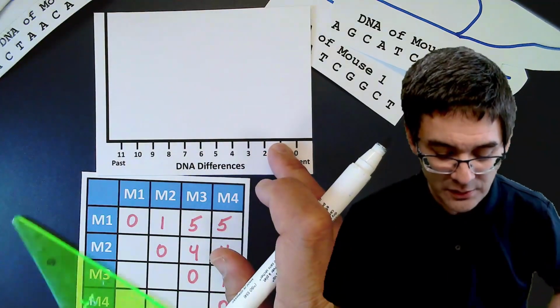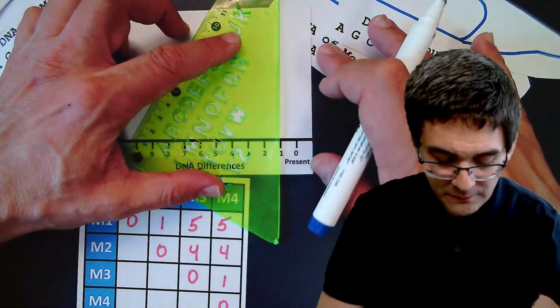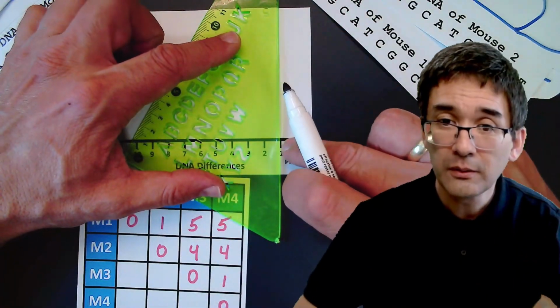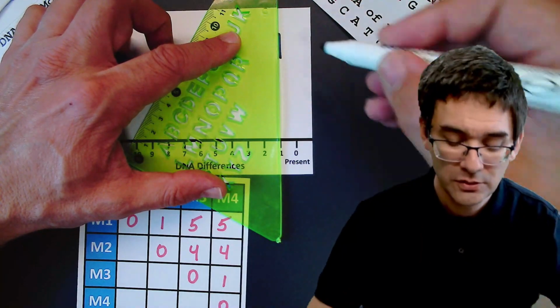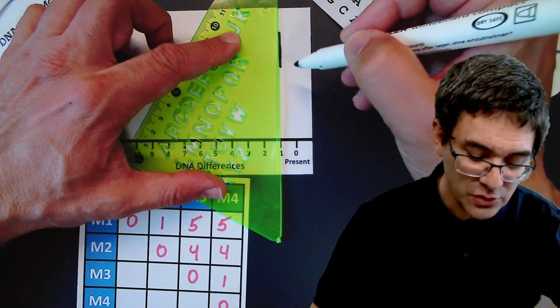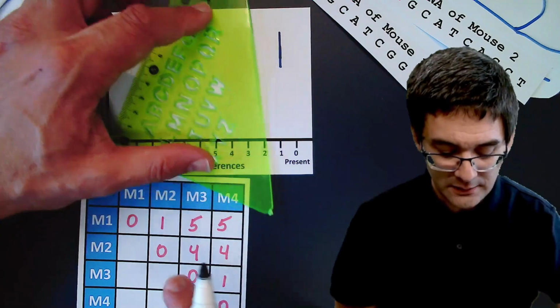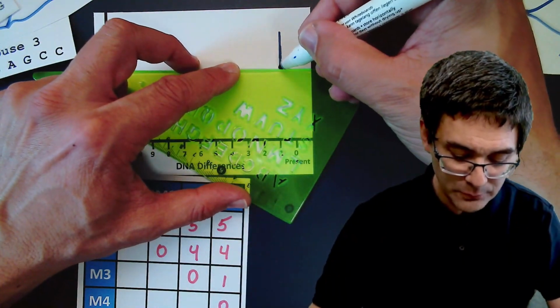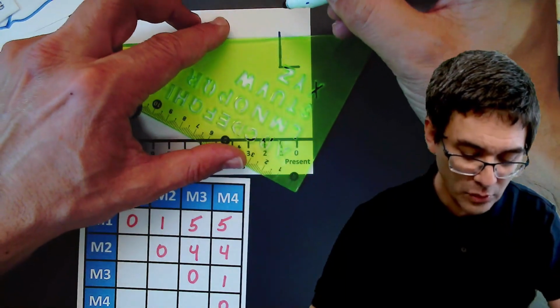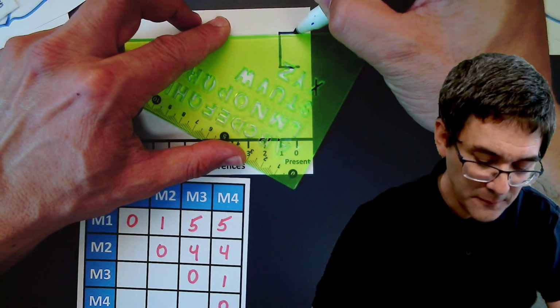So what I'm going to do now is go all the way over here, and draw a line where there's one difference. The length of the line is not so important. I'm going to go all the way over here into the present, and draw a line like this here as well.